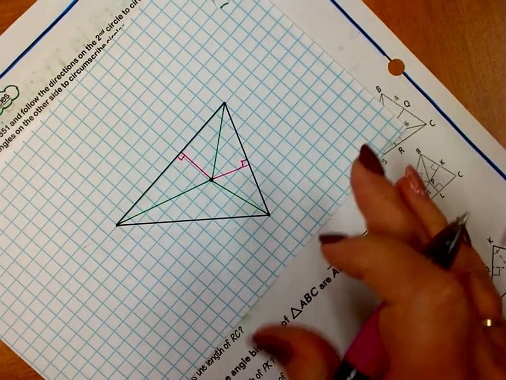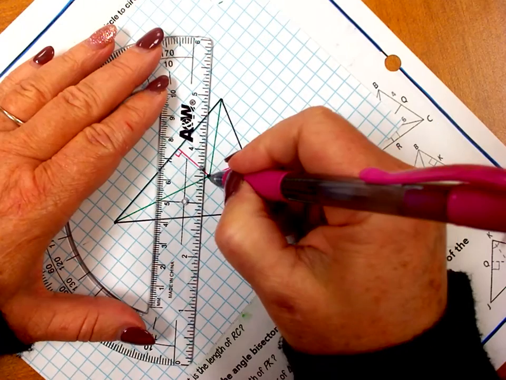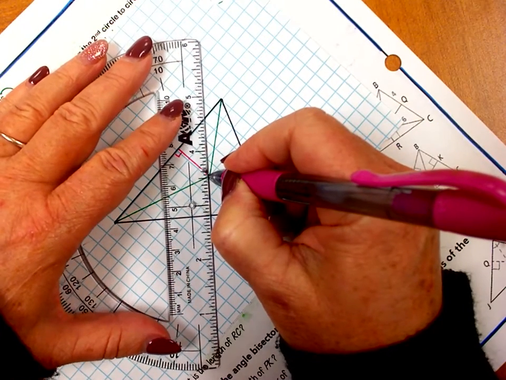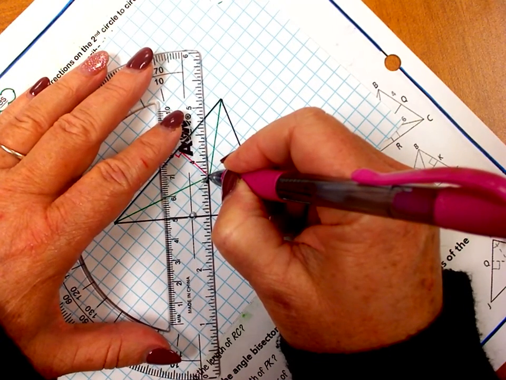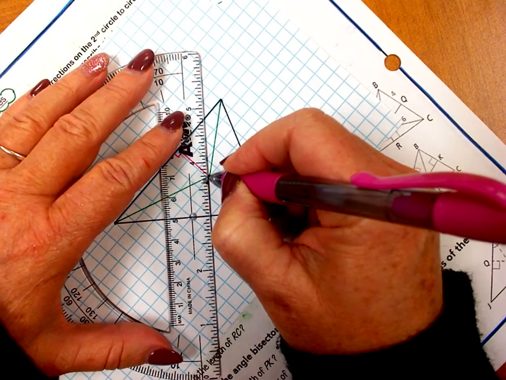And then one more time I'm going to do that. So I'm going to line up here at the incenter, and then I'm going to line up that line until it completely disappears.